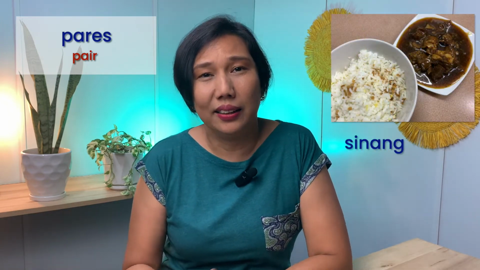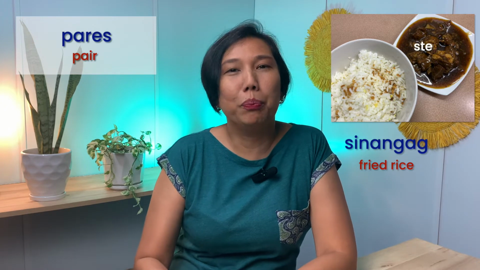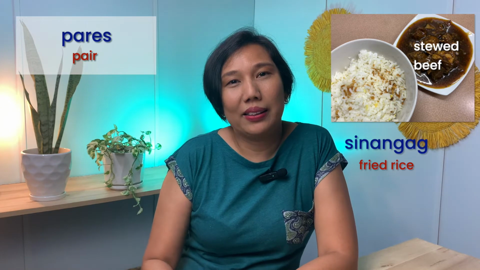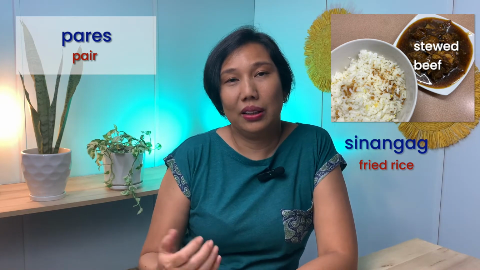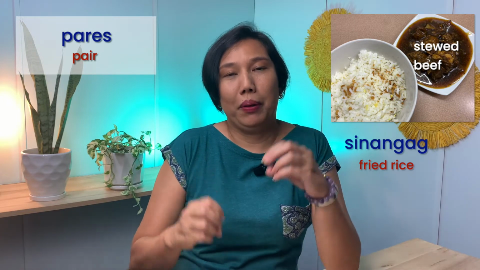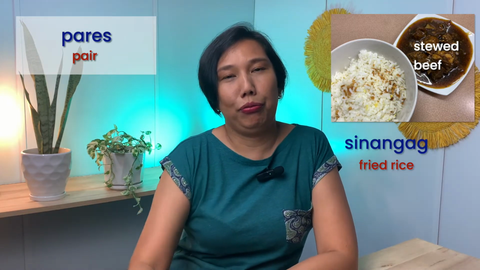Again, it's sinangag, and then it's stewed beef. So pares, the kanin is not really your steamed rice, but your fried rice, paired with stewed beef. Both silog and pares could be eaten for breakfast or almusal.